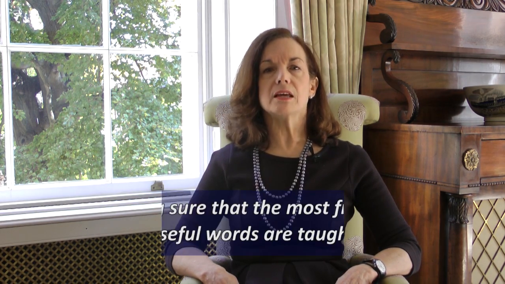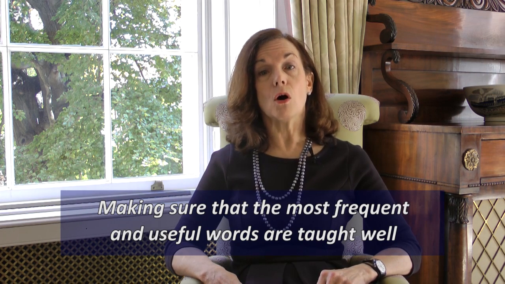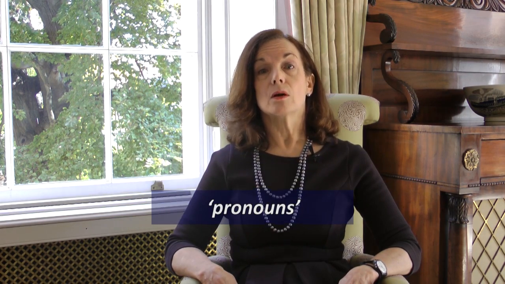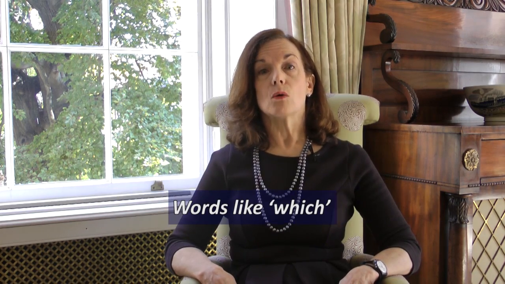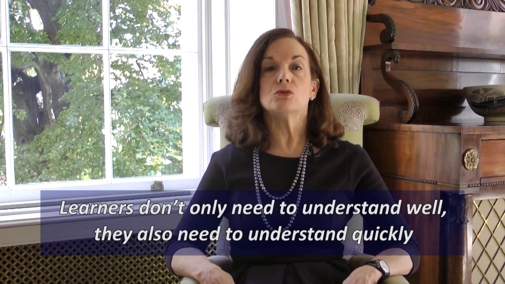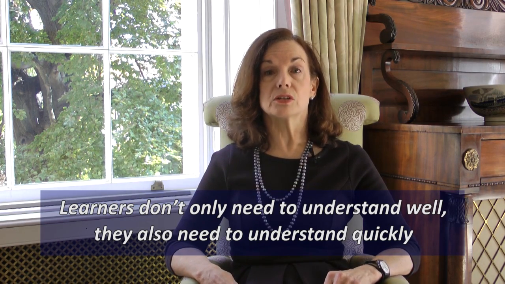But far more important is making sure that the most frequent and useful words are taught well. By using the Oxford 3000 word list, Navigate focuses on the words that learners are most likely to find in the next text. There are some special words and phrases that can help learners read the next text well, the ones that hold text together. Pronouns, determiners like this and that, words like which, that link one part of the sentence to another. Expressions like on the other hand, that tell you how the writer feels about what follows. Being able to decode these special words and phrases quickly will transfer to the next text, so they get special emphasis in Navigate. Because learners don't only need to understand well, they also need to understand quickly.